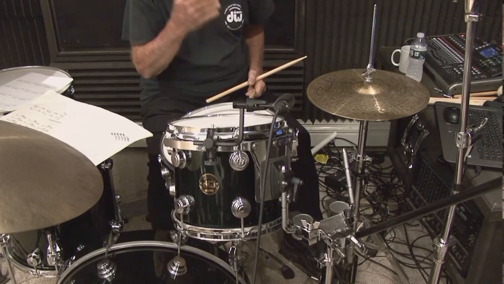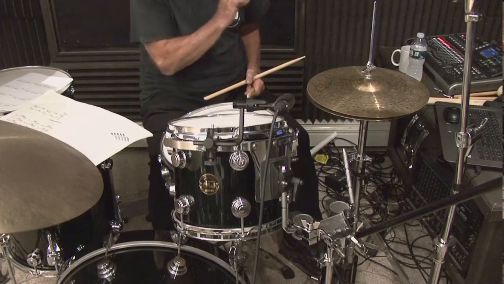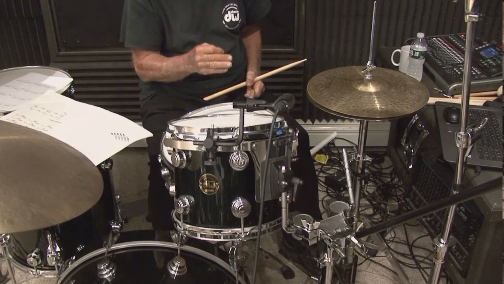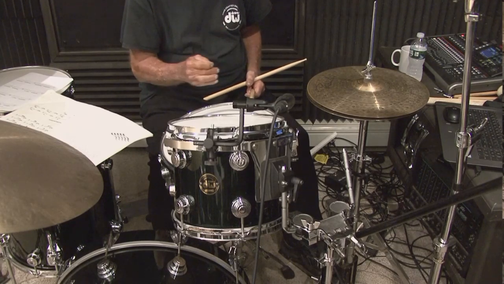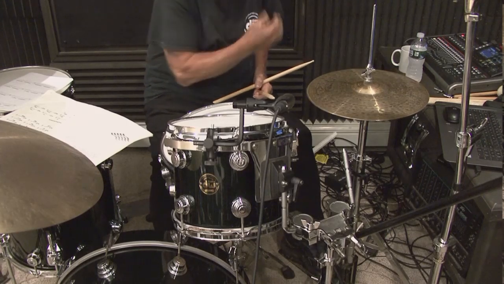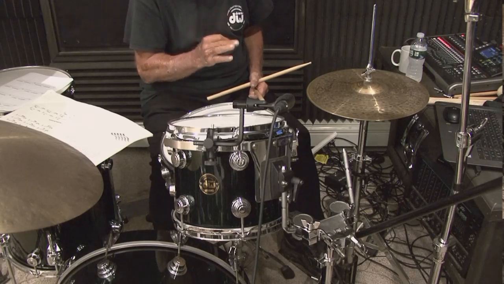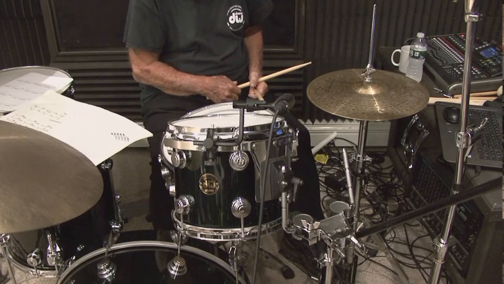Now let's go to permutate. Permutate means to move over one. I just played the bass drum on the count of 1 and 3. I'm going to move the bass drum now to the E of 1 and the E of 3. And I'm going to do it slow and maintain that 16th note count.